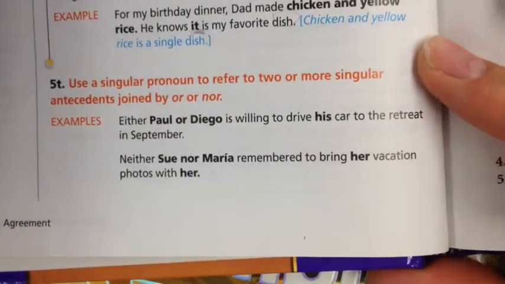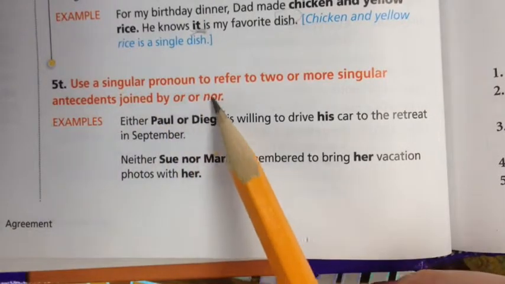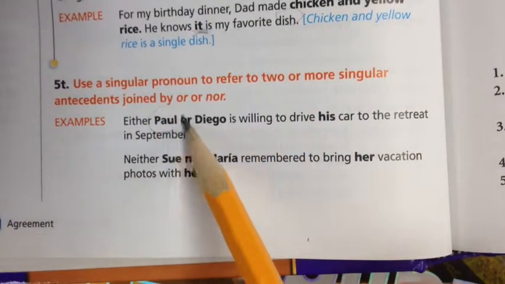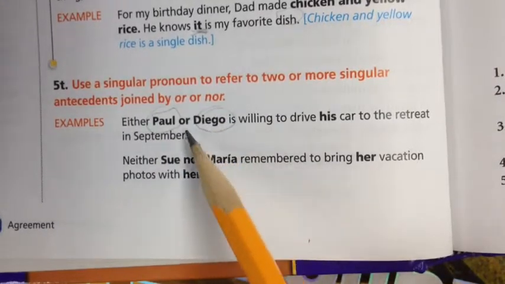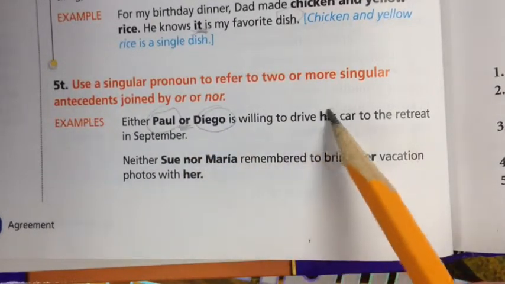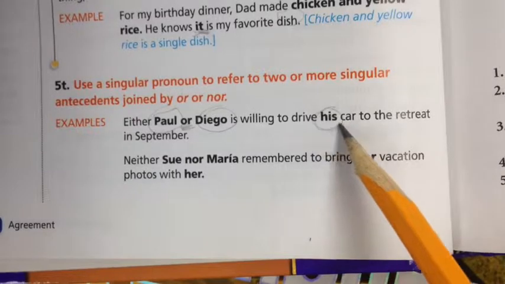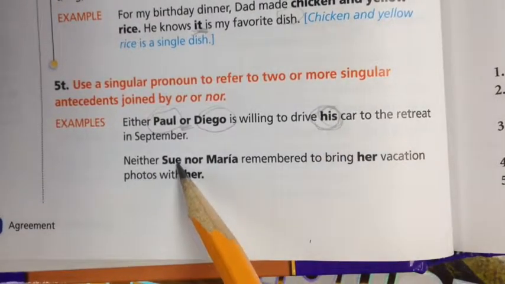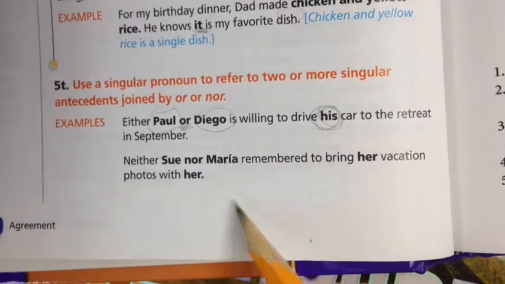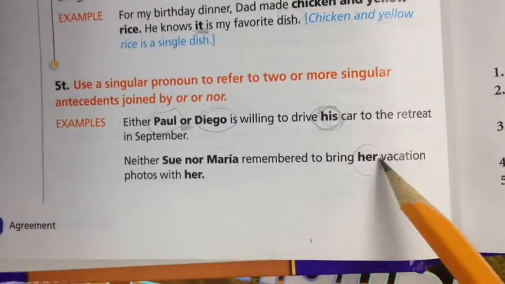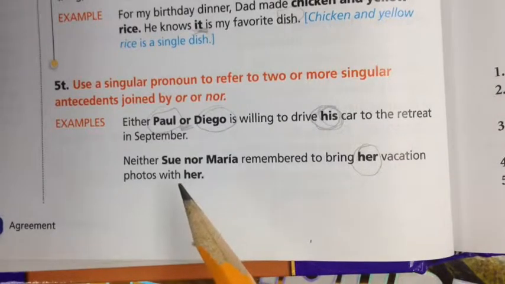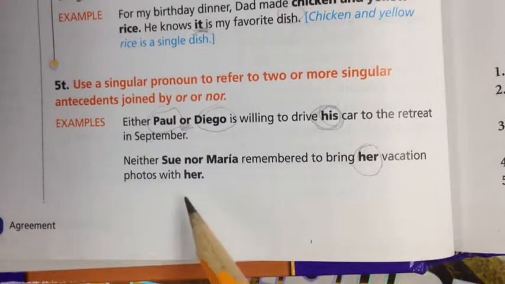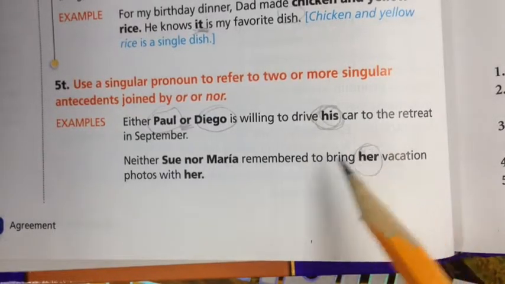It's really one thing. All right, use a singular pronoun to refer to two or more singular antecedents joined by or. So if you have singular words like Paul and Diego, and you combine them with the word or, you have to use a singular pronoun, which means he, she, or it, or some form of it, like his. And then we have Sue nor Maria. They're both girls, so we're just going to say her. I bet the word their sounds better to you. Neither Sue nor Maria remembered to bring their vacation photos with them, and that's wrong. It's got to be her and her.